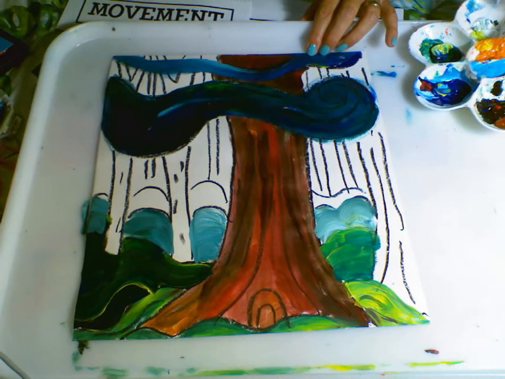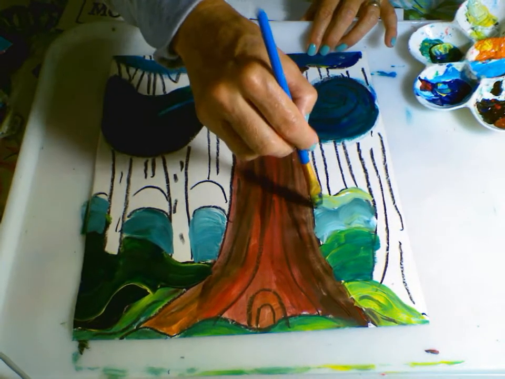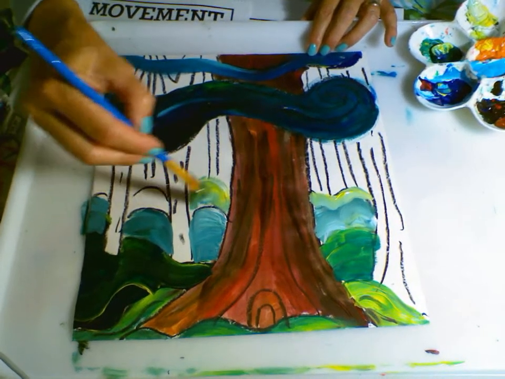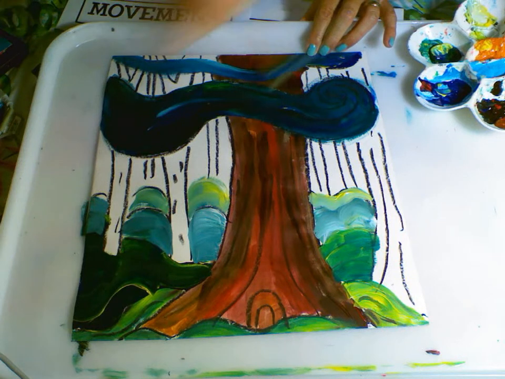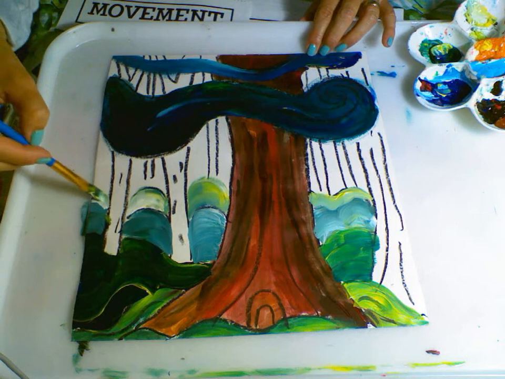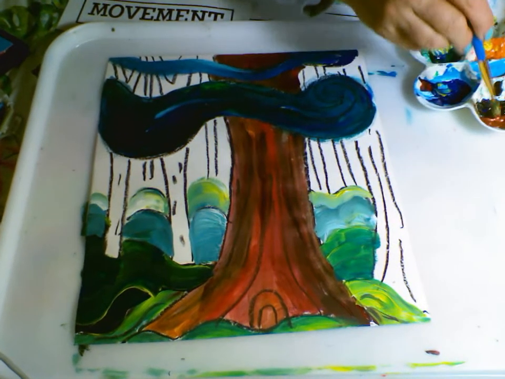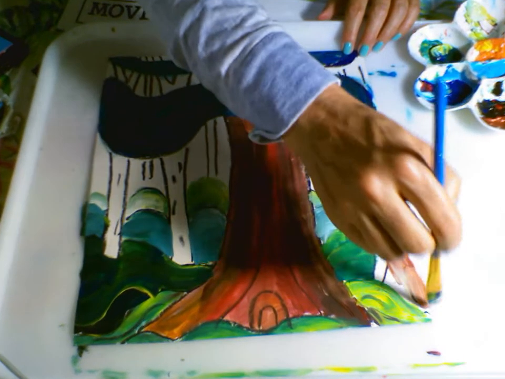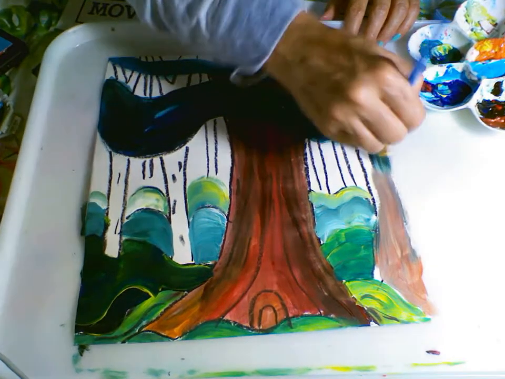Now I'm moving even further back, so I'm going to add even more white and even some more yellow to make that appear even further back. So, atmospheric perspective. The here, the near, and the far, or as artists would put it, foreground, background, and midground.